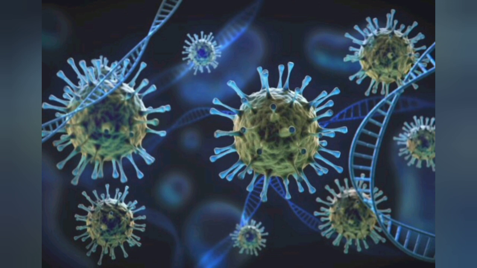After lots of virus particles have been made, the host cell dies and the viral particles are released to infect more cells, and the released viral particles can also spread to other people.